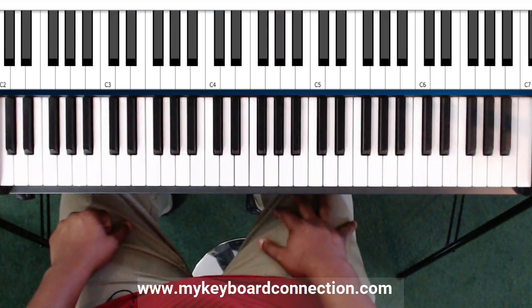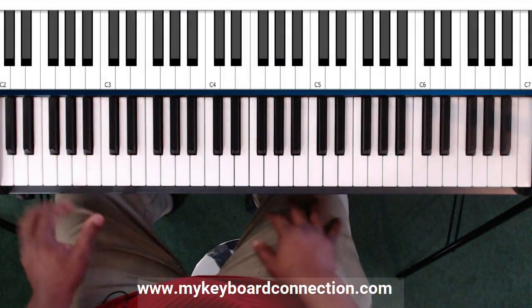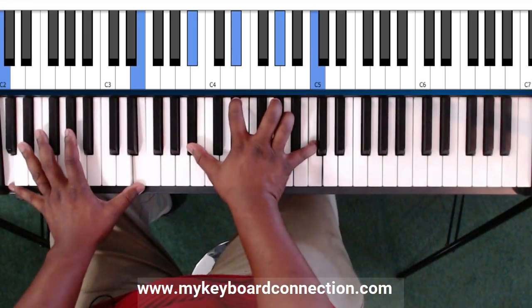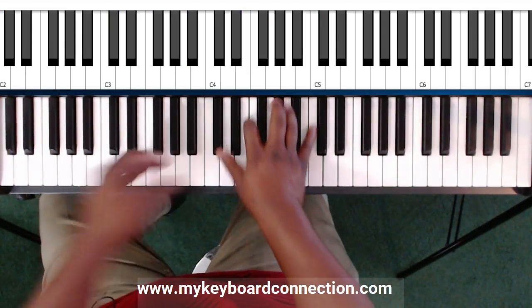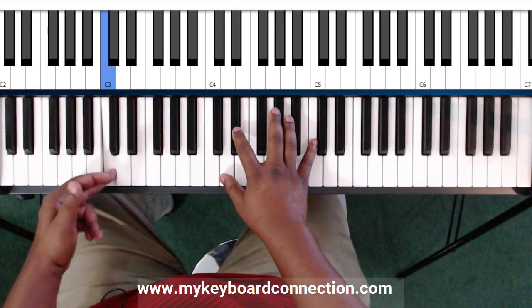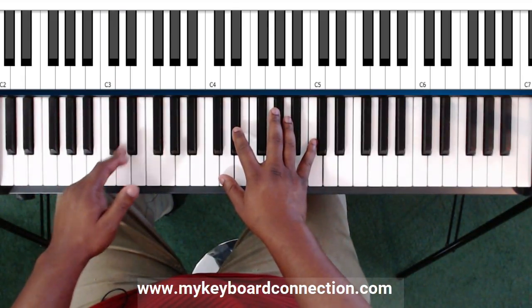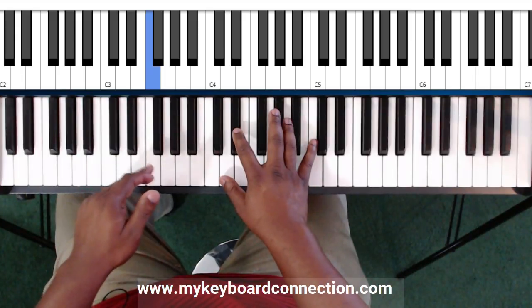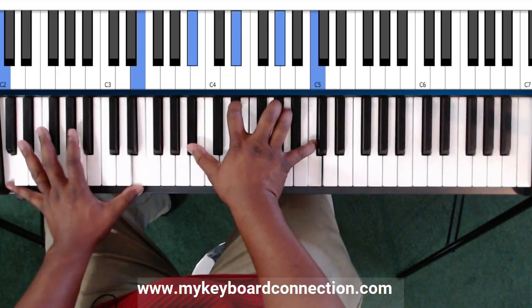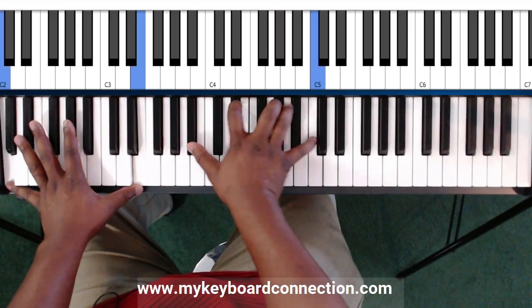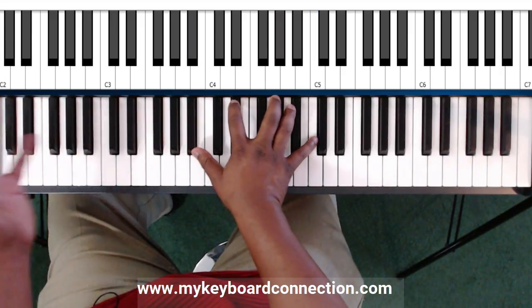Now, you may have also noticed that when I was doing the common top tone, my bass notes were actually moving up in half steps until I got to that G flat. Okay, now let's look at the bass notes while I'm playing the common top tone movement.